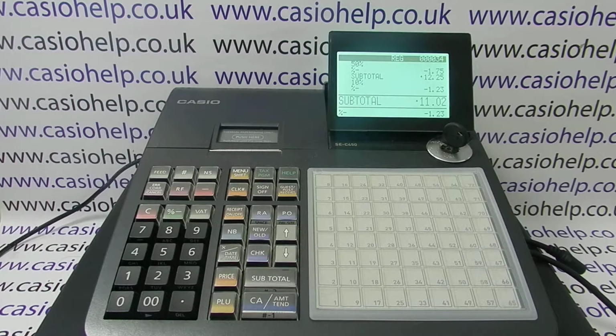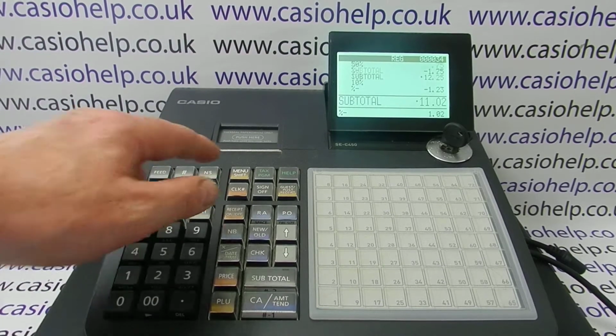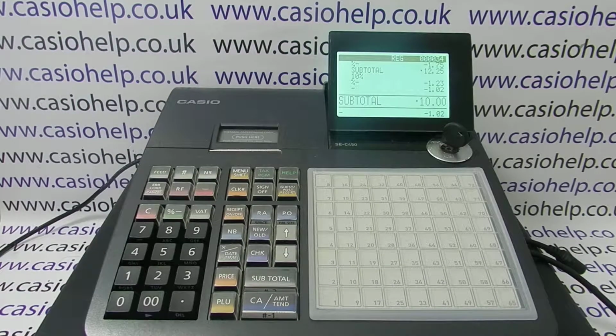The minus button itself is more straightforward in the sense that because you're only giving an amount discount, then you can use it whenever you want. So if I want to round this sale down to £10, I'd go 102 minus, and that would take 102 off the sale, bringing it down to £10.